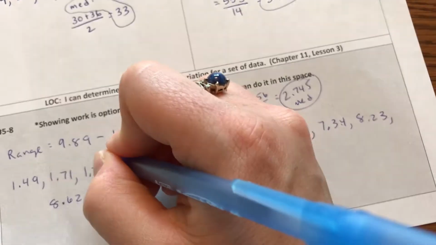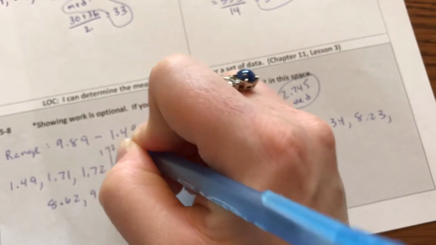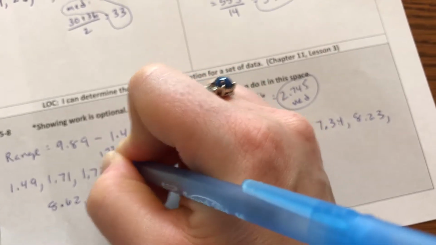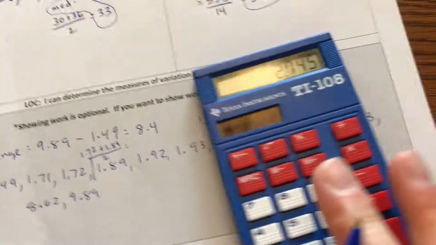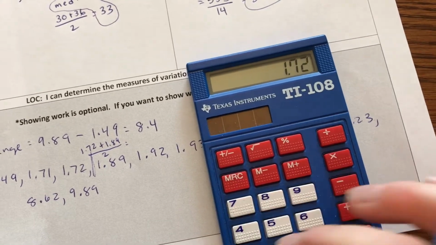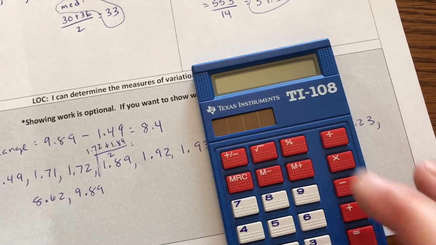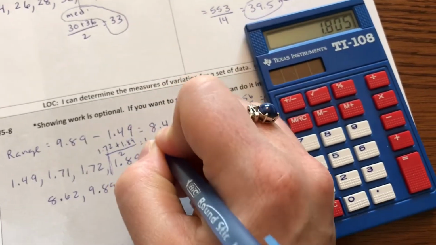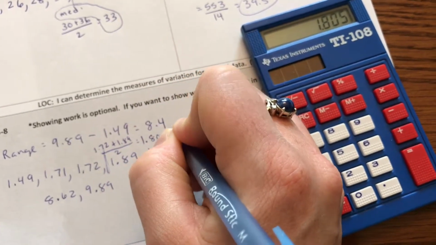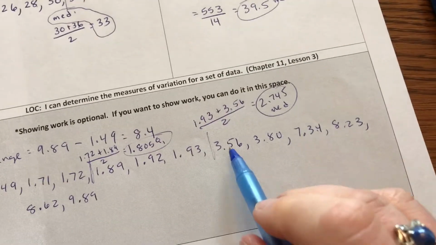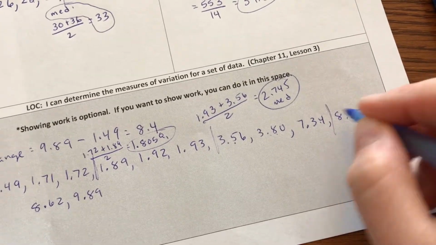Now this half of the data, 1, 2, 3, 4, 5, 6, so whatever is in the middle here is the first quartile. 1.72 plus 1.89 divided by 2 is 1.805. That's Q1.